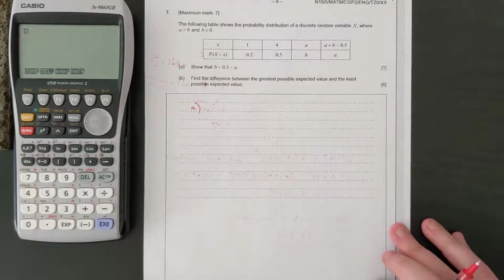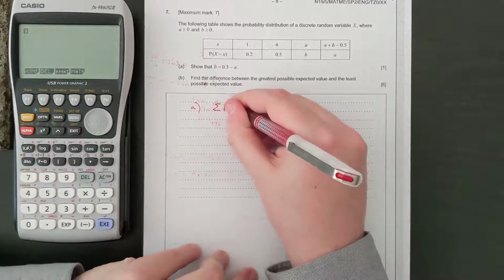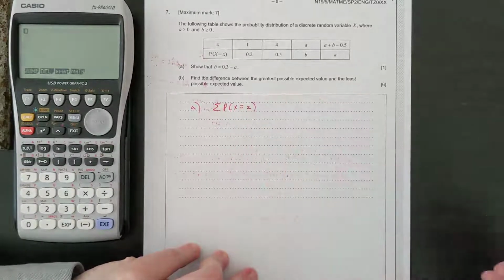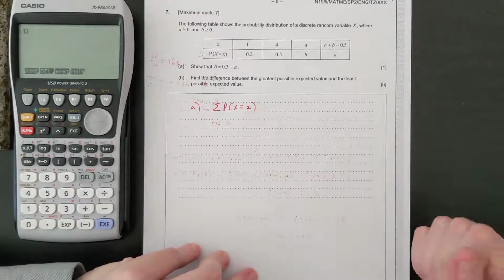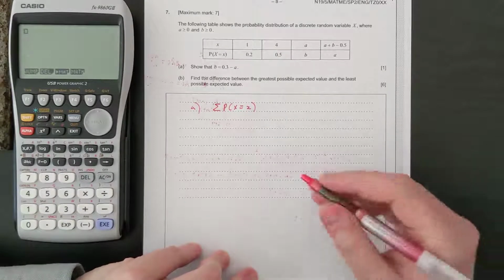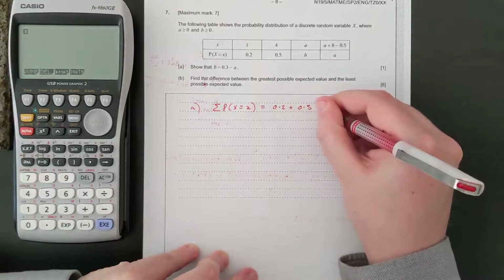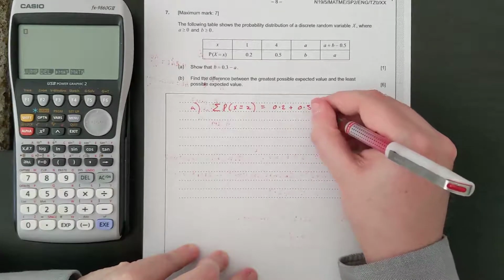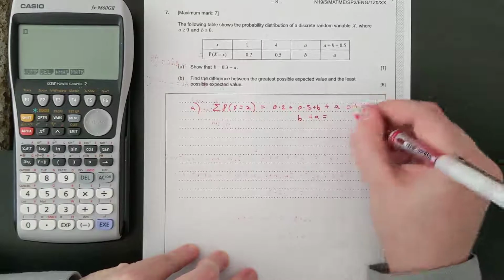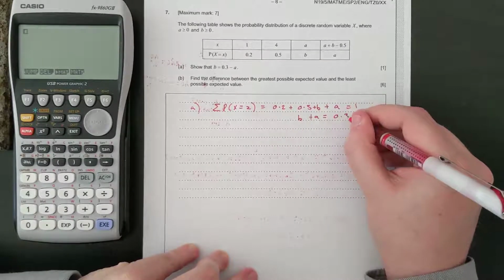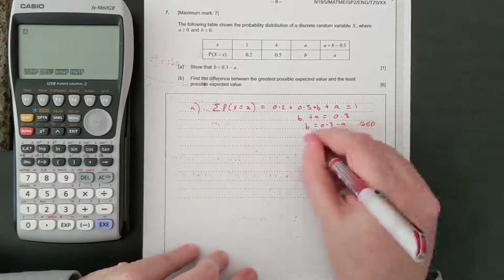I'm going to use the idea that the sum of all of my probabilities must be equal to 1. Effectively, I'm just saying that the probability of something occurring, so either 1 or 4 or a or a plus b minus 0.5, must be equal to 1. Something must happen. There's nothing outside of this sample space, so in this case 0.2 plus 0.5 plus b plus a is equal to 1, and therefore b plus a is equal to 1 minus 0.5 minus 0.2, 0.3, and so b is equal to 0.3, subtract a as required.